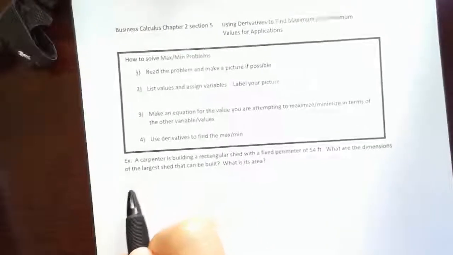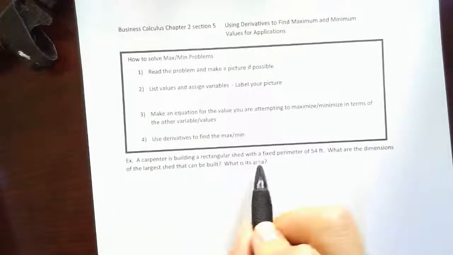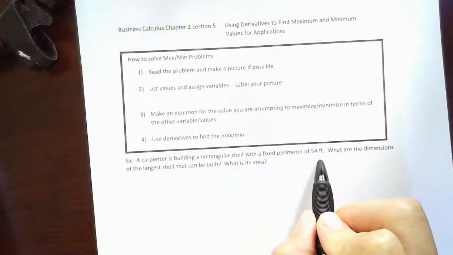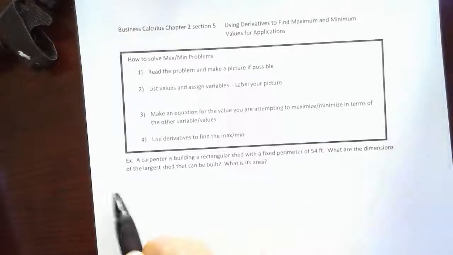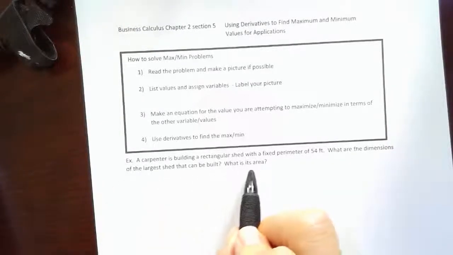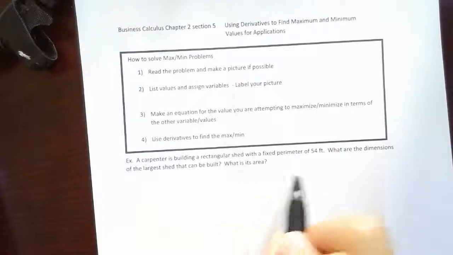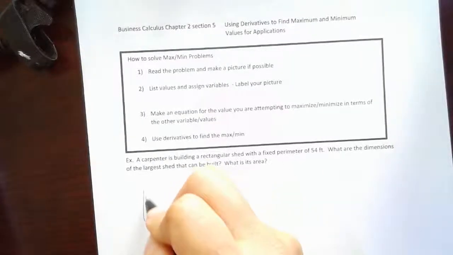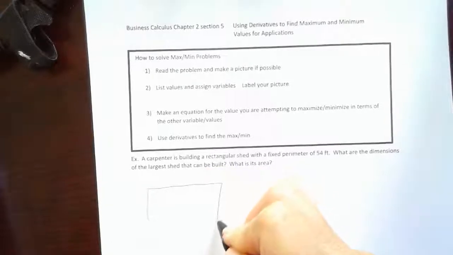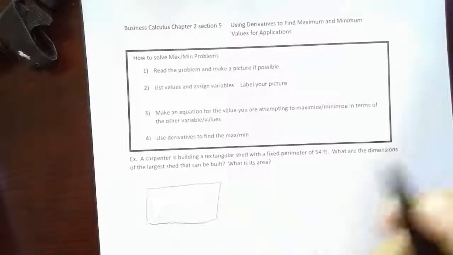So for our first example, a carpenter is building a rectangular shed with a fixed perimeter of 54 feet. What are the dimensions of the largest shed he can build, and what is the area? Okay, so they're talking about perimeter, so we're going to be talking about the shed with the largest base. It says it's rectangular, so here's our rectangular shed.